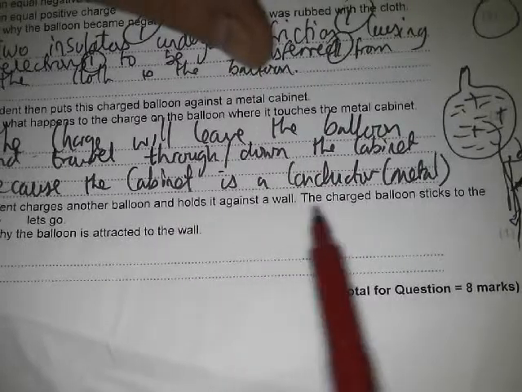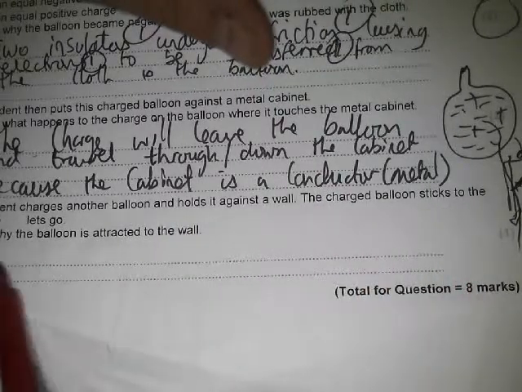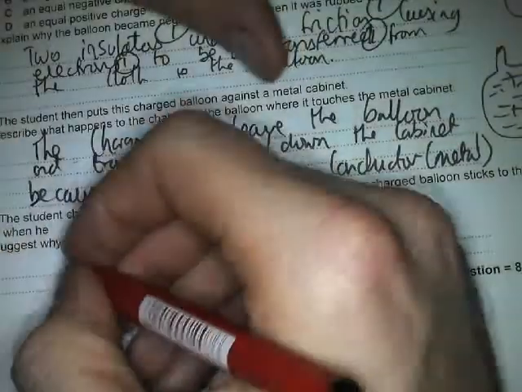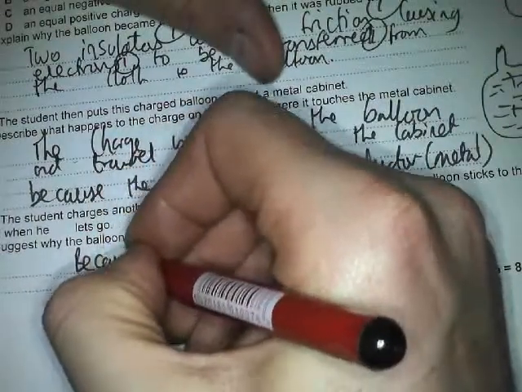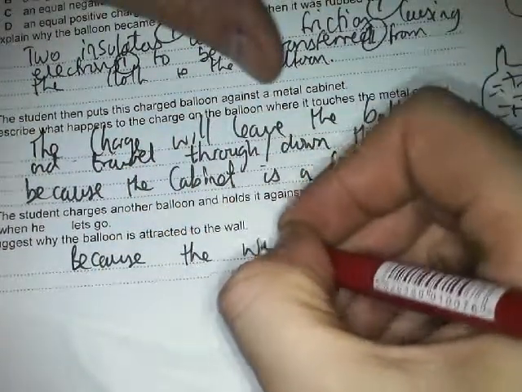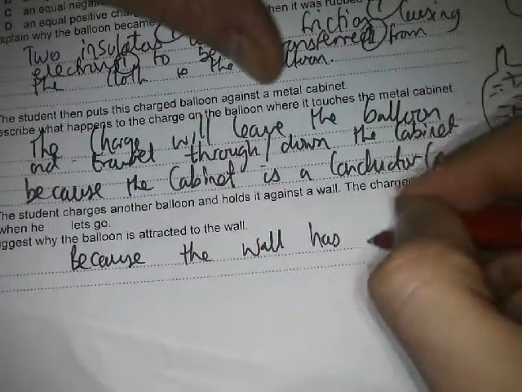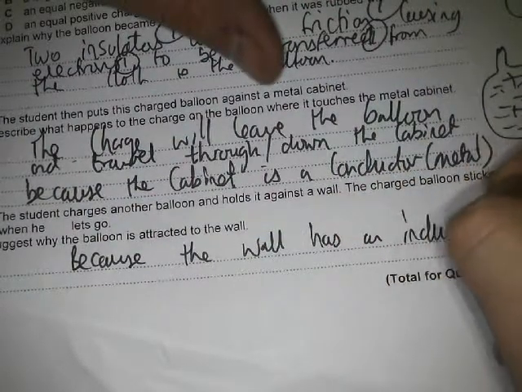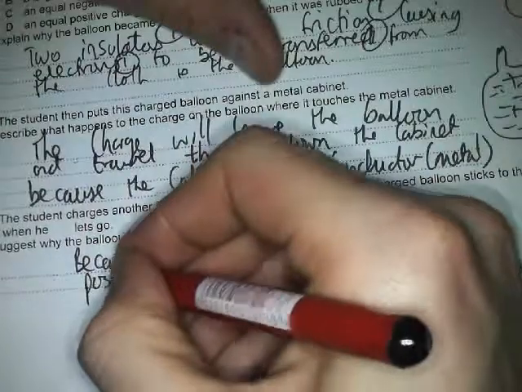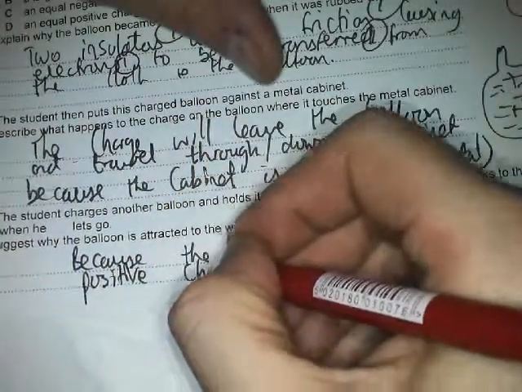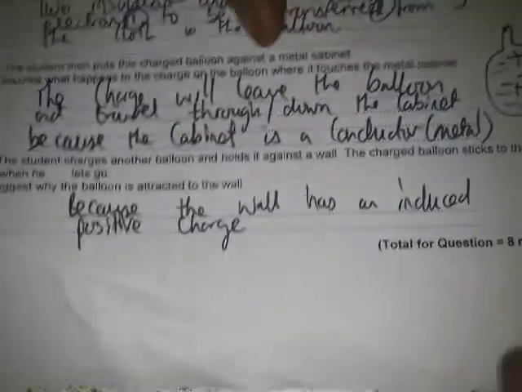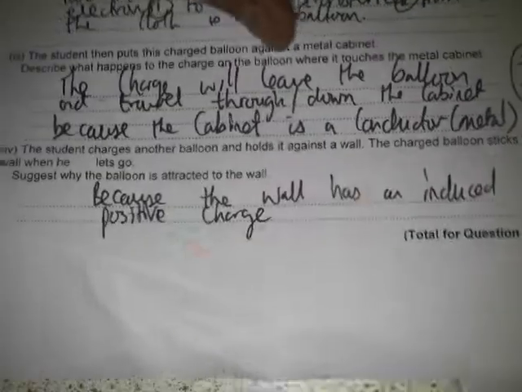The student charges another balloon and holds it against the wall. The balloon sticks. Suggest why the balloon is attracted to the wall. Because the wall has an induced positive charge. It's only 1 mark, you don't need to write much.